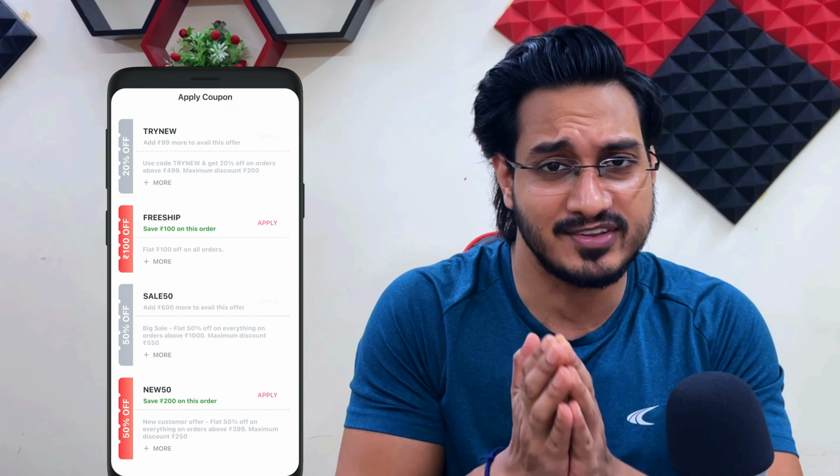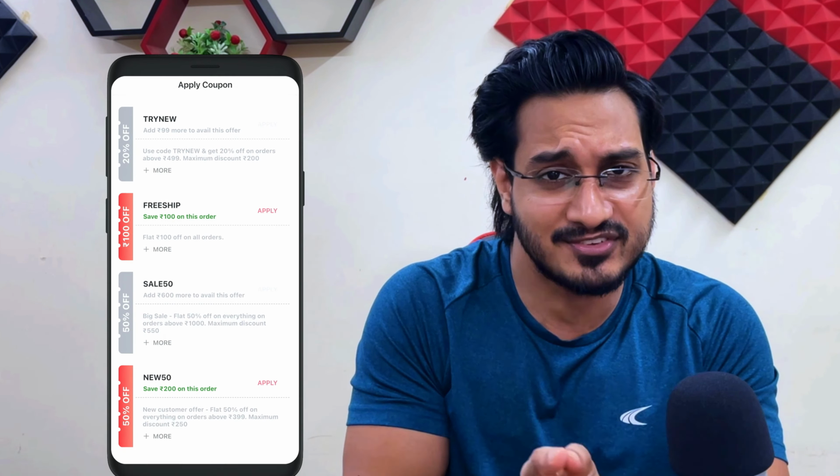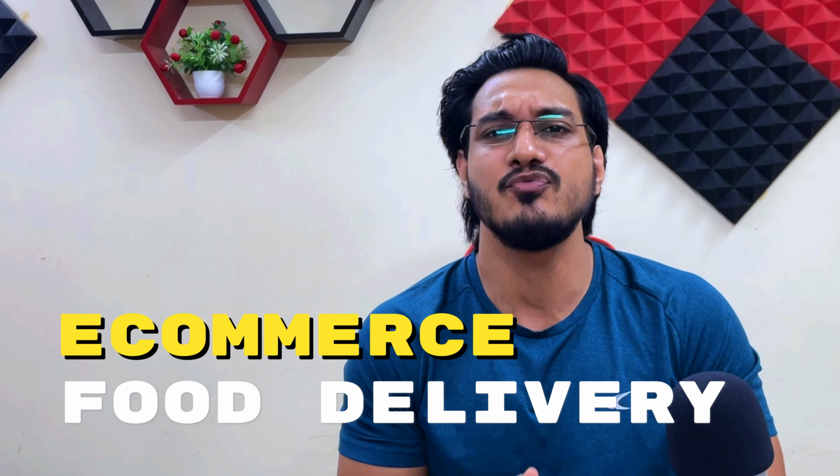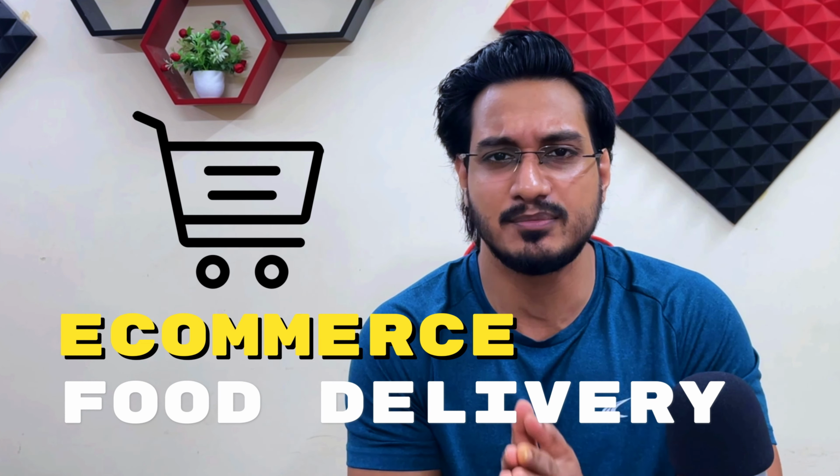So what is a coupons UI? Basically, which you can see on the screen. This is the design that we are going to build today, and you can use this design anywhere you want. You can use it in your e-commerce application, you can use it in your food delivery application, wherever you are using a cart system or anywhere else. Okay, so let's get started with today's video.